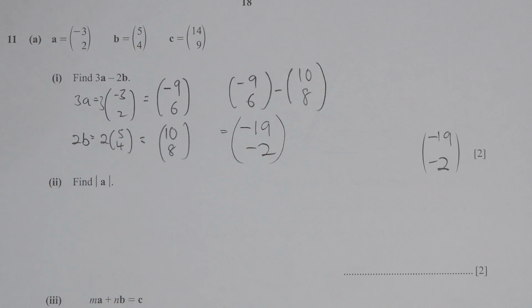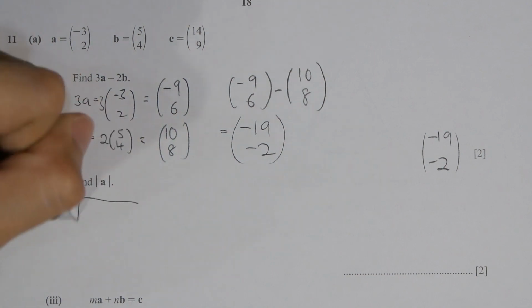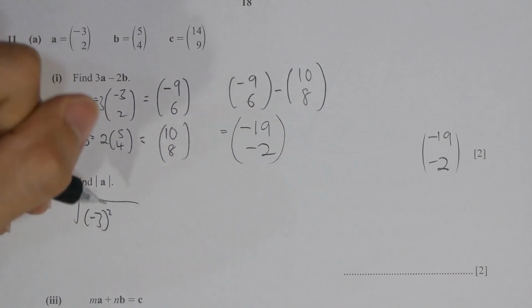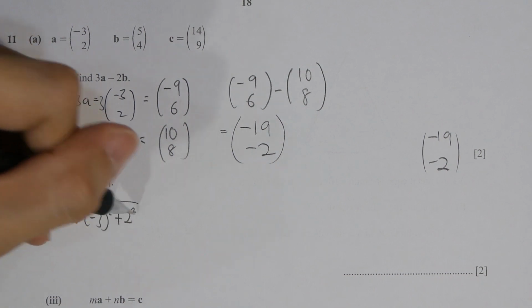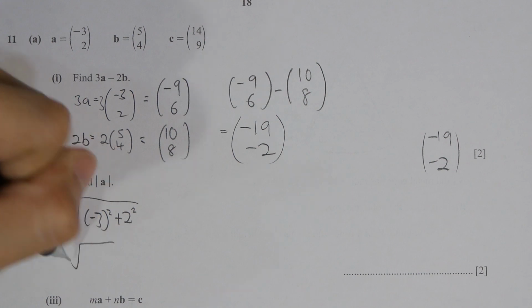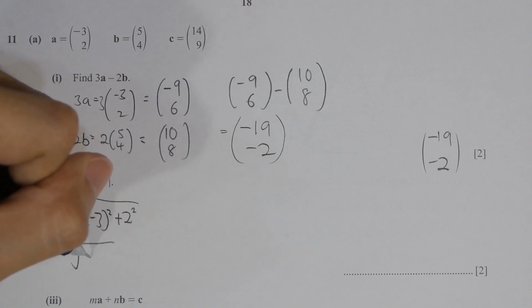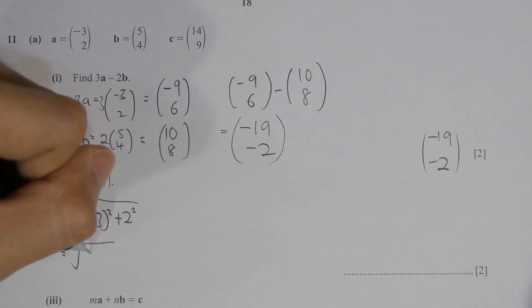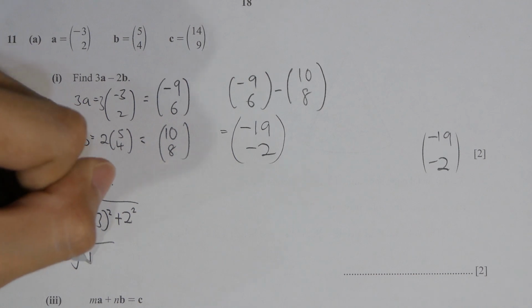So for part 2, find the determinant of A. So this one is actually using the Pythagoras theorem, square root of bracket negative 3 squared plus 2 squared. So the result will be square root 13, which equals 3.61.